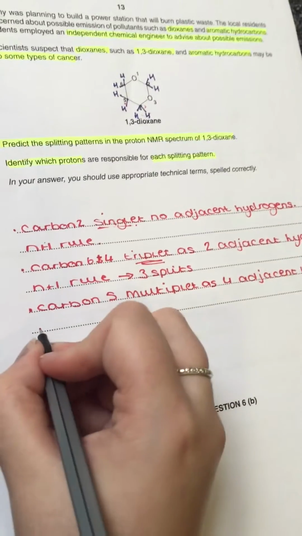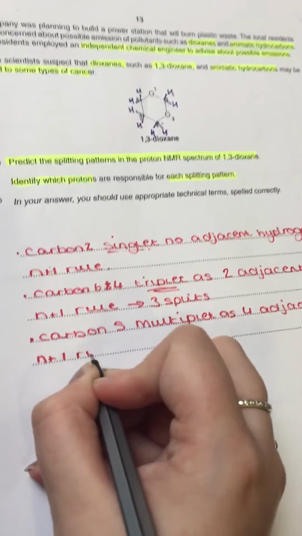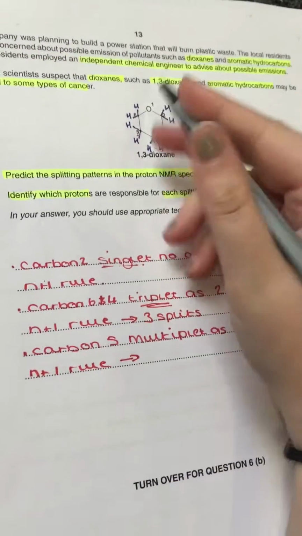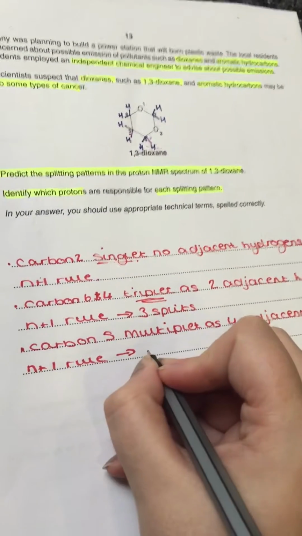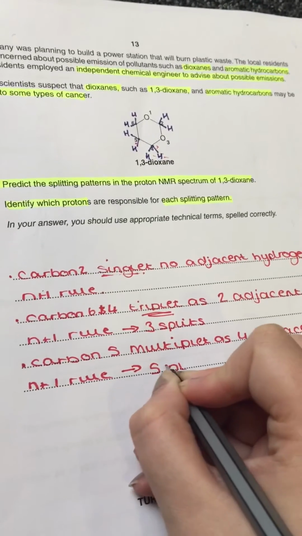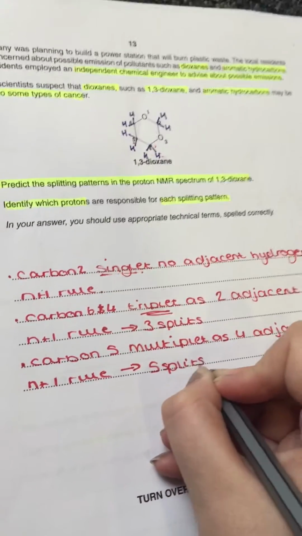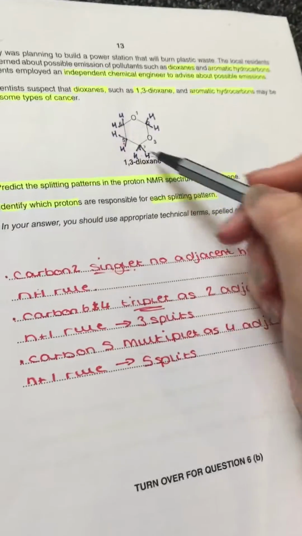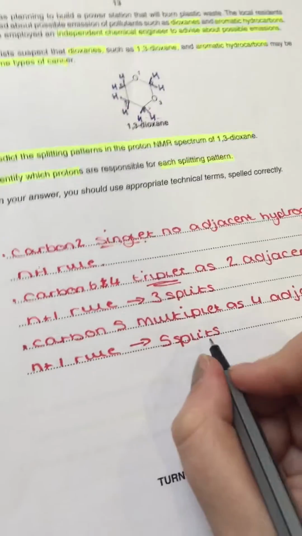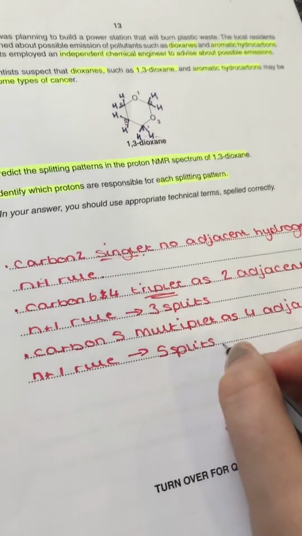And then using the n+1 rule again, it would be split into 5 splits, as there are 4, and then 4 + 1 is 5. So then that would give us 5 splits, which would then equal a multiplet.